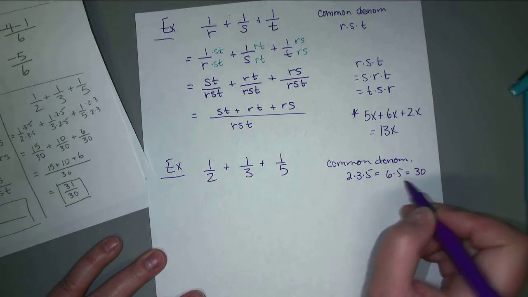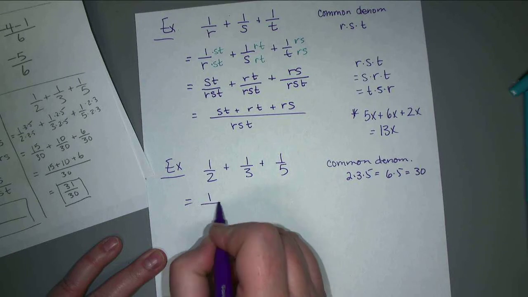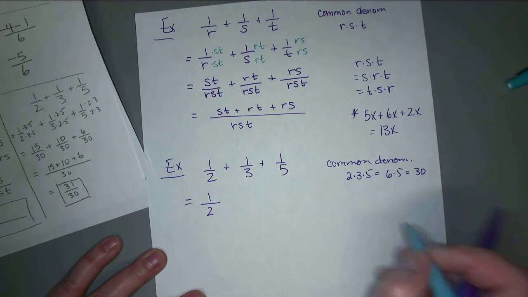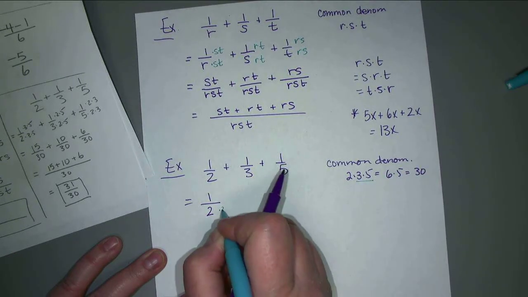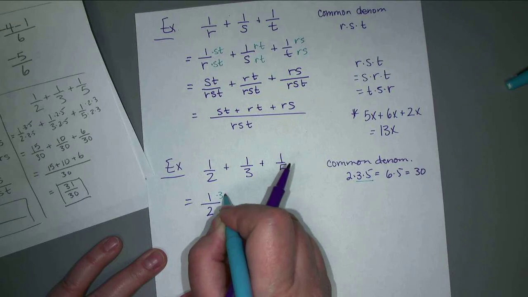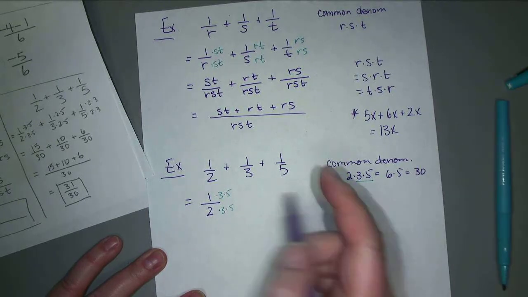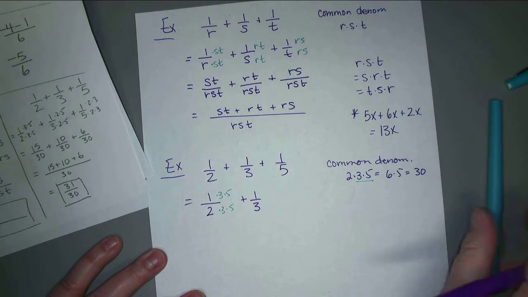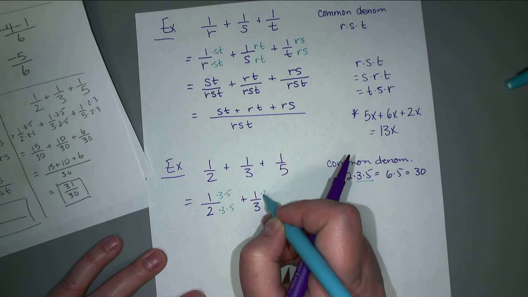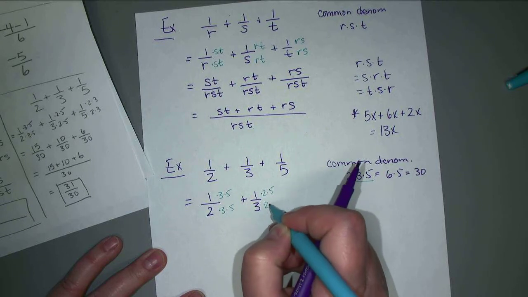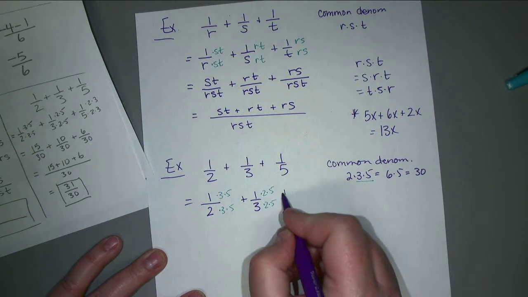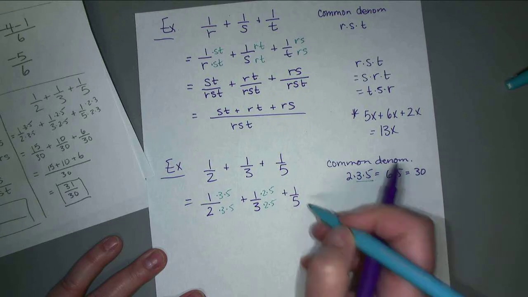Okay, but you would sort of look at this the same way. This has a 2, so you need the 3 and the 5. Or you could write times 15. The 1/3 needs the 2 and the 5. And the 5 needs the 2 and the 3.